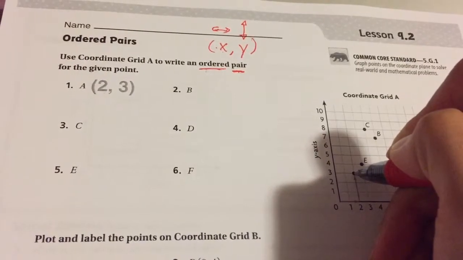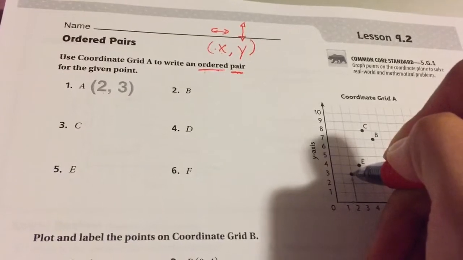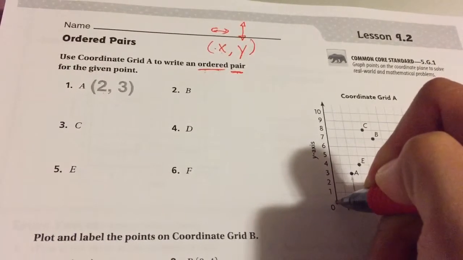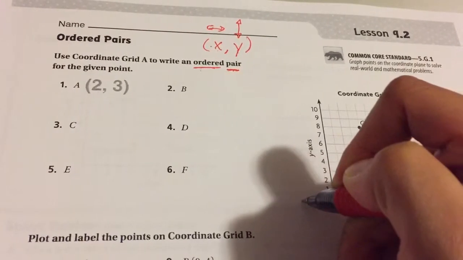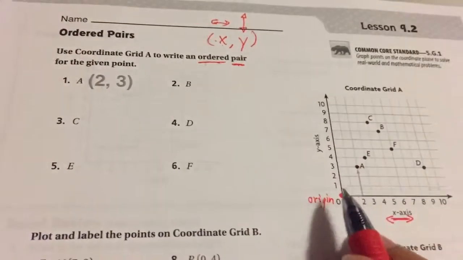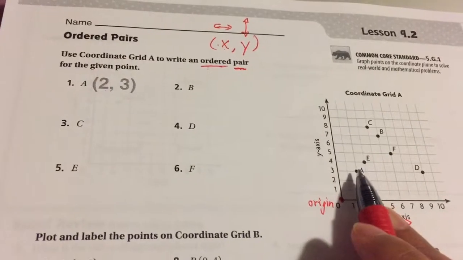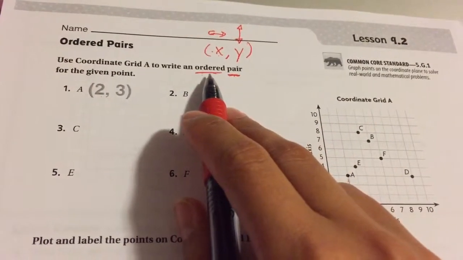Now, what an ordered pair does is it tells us how to get to this dot. We're always going to start at this 0, 0 here. So this is our starting point. This is actually called the origin. And that is our beginning point. So they're asking us, how do we get to point A from here? And remember, there's an order to it.